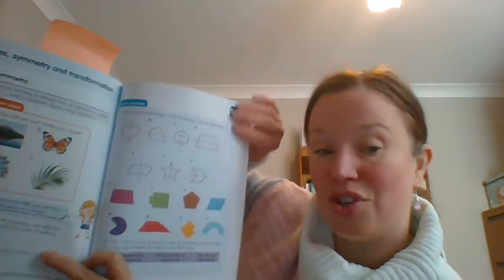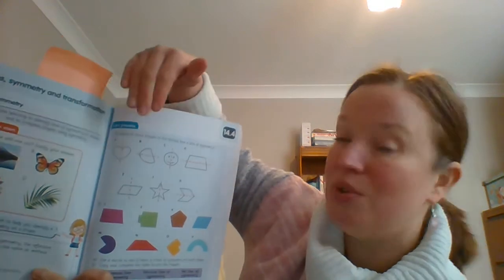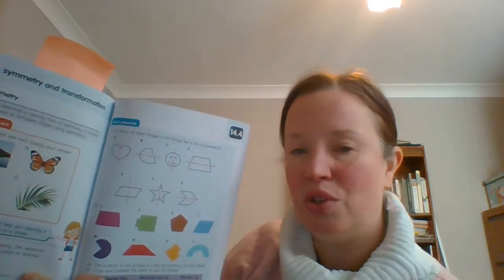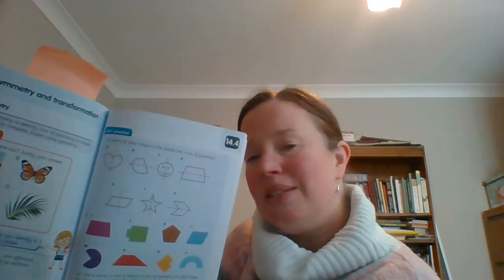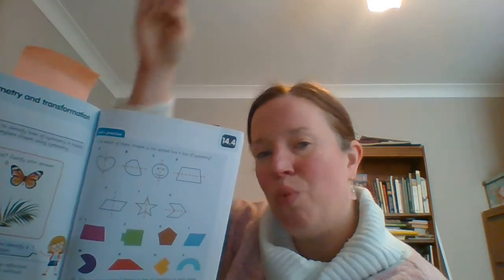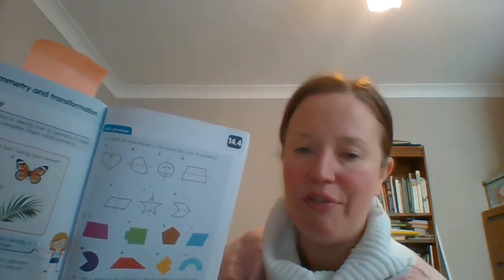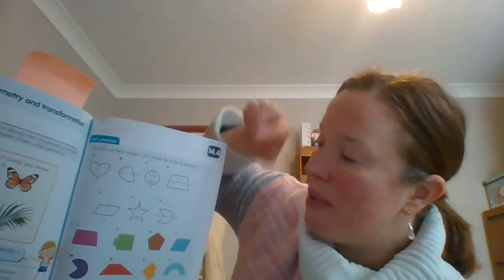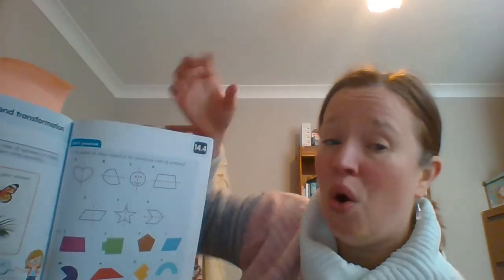So with the opposite side of the page today, I'd like you to think about using vertical and horizontal lines of symmetry. Remember, a line of symmetry means that we can fold that in half and it's exactly the same on one half as on the other half of the shape. So thinking about that happening on each of the different shapes.